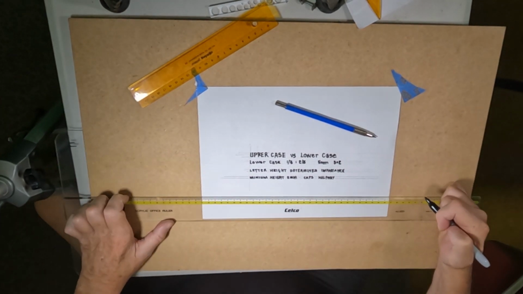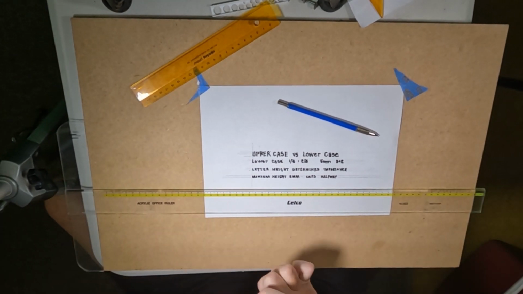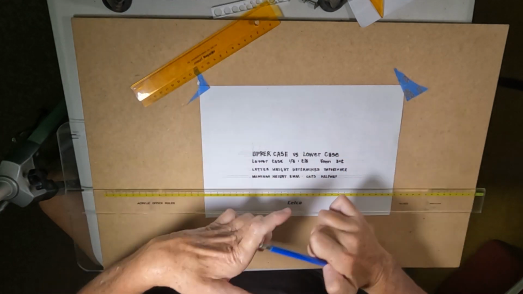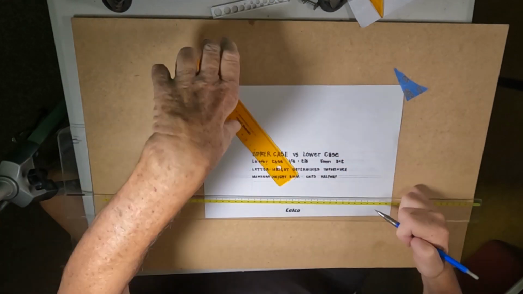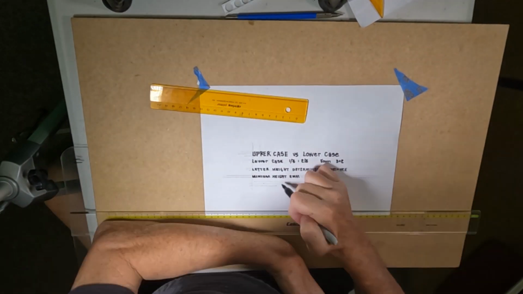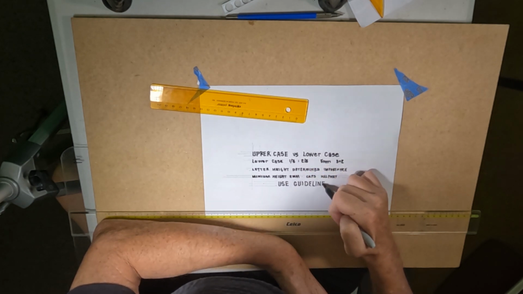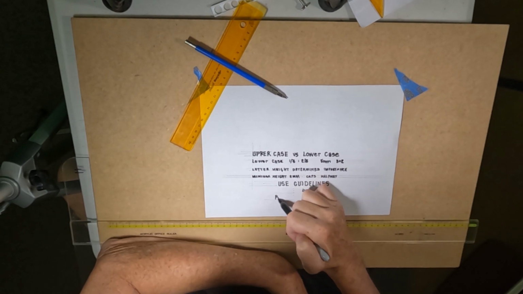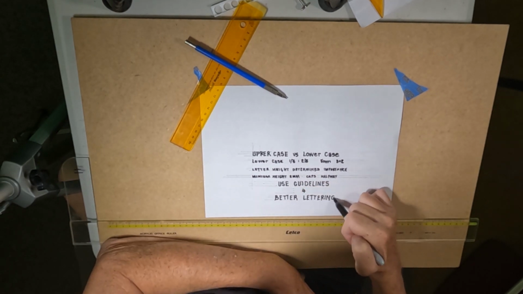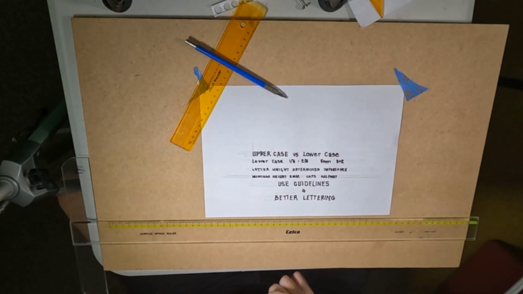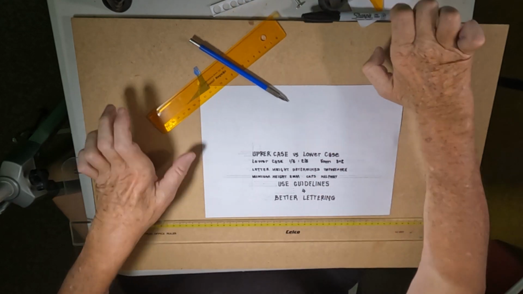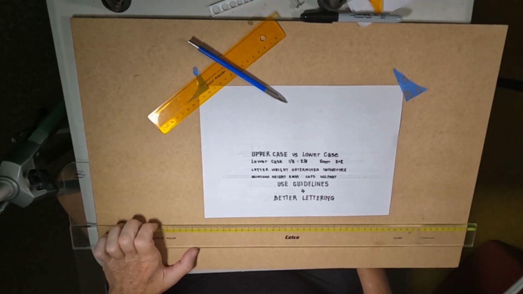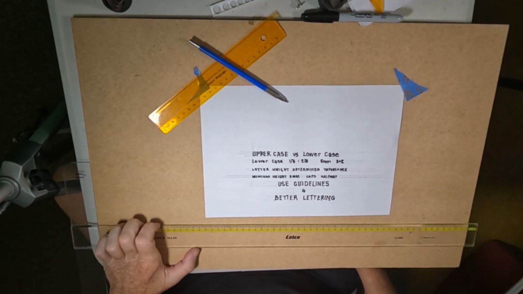So, what's the takeaway from all this? Use guidelines for better lettering.